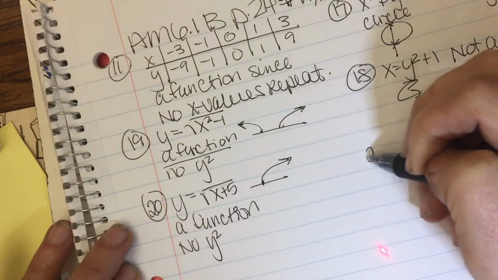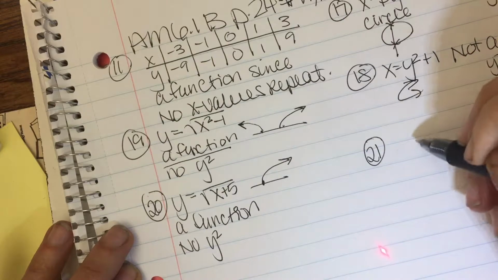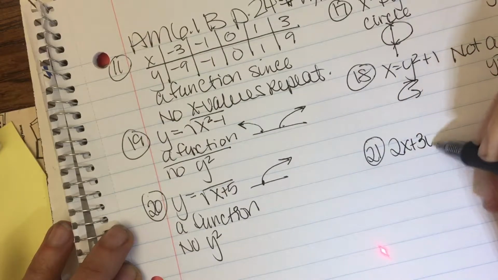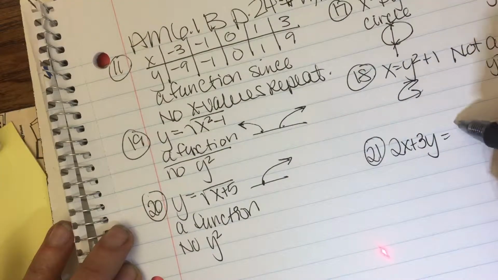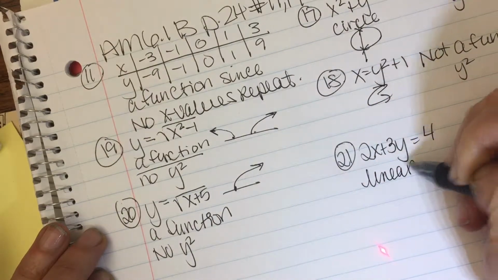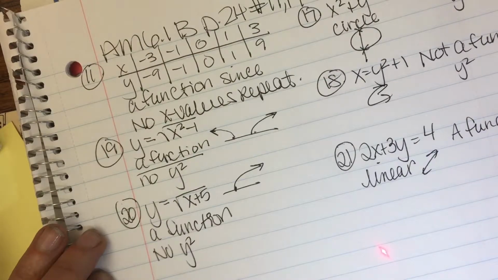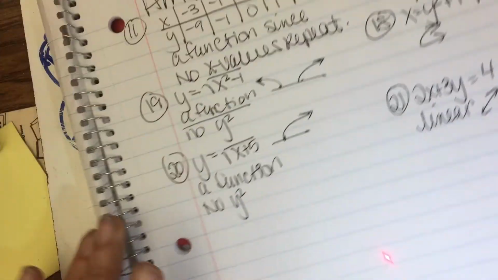Okay, 21 says 2x plus 3y equals 4. This is a linear, which looks like that. So this one is a function. Again, there's no y squared.